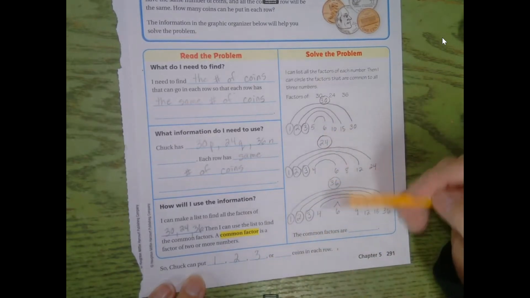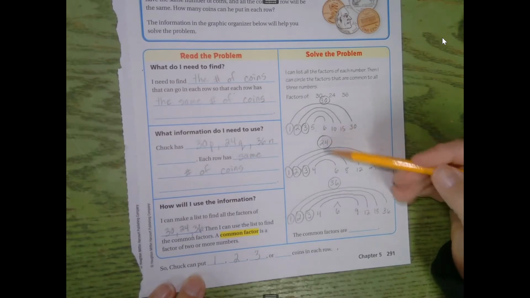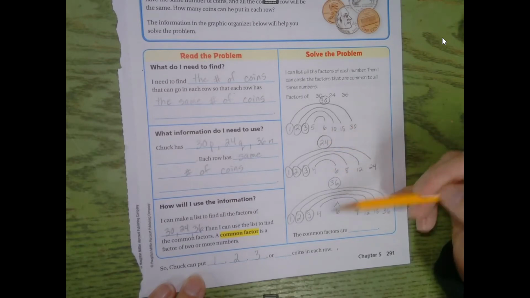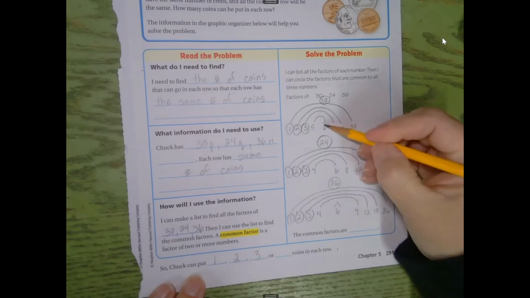Do they all have a 4? No. Do they all have a 5? No. Do they all have a 6? Oh.